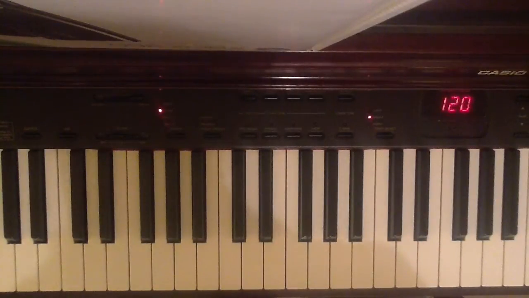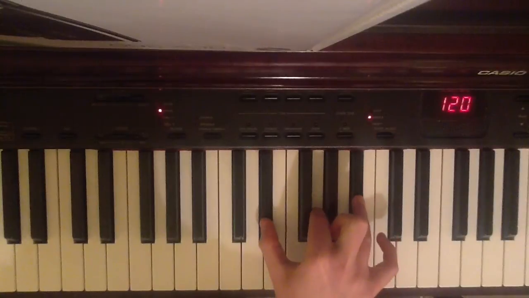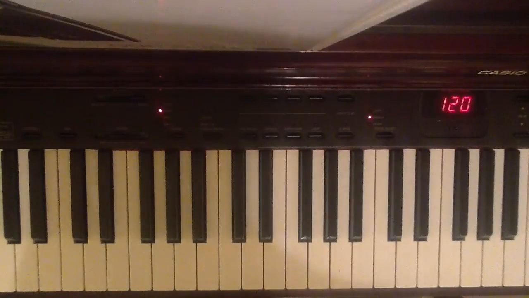Alright, I'm going to just play a couple of major chords without telling you what the name of the chord is, and see if you can work out what the chord is called. Alright, so we'll start off with this one. Then I'll do this one. And finally, I'll do this one. Okay? Now, next I'll move on to the minor chords.